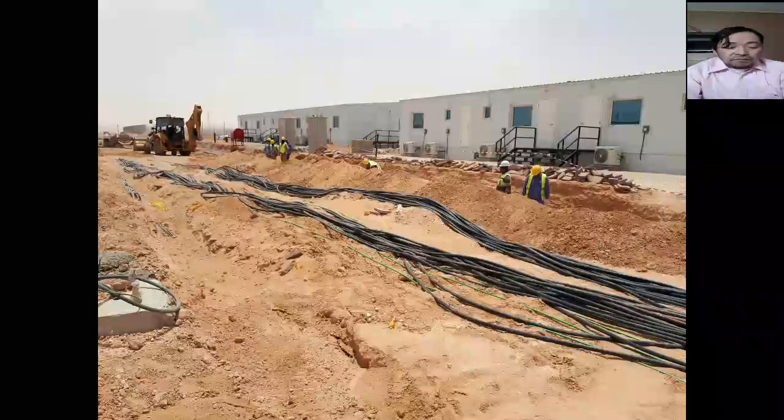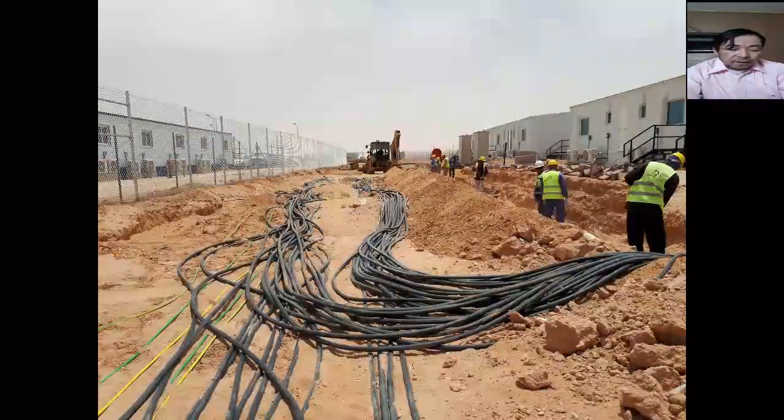A. Using PVC coated RGS, which is rigid galvanized steel conduit, with a total cover of not less than 300 mm, which includes a 50 mm thick reinforced concrete slab over the conduit.